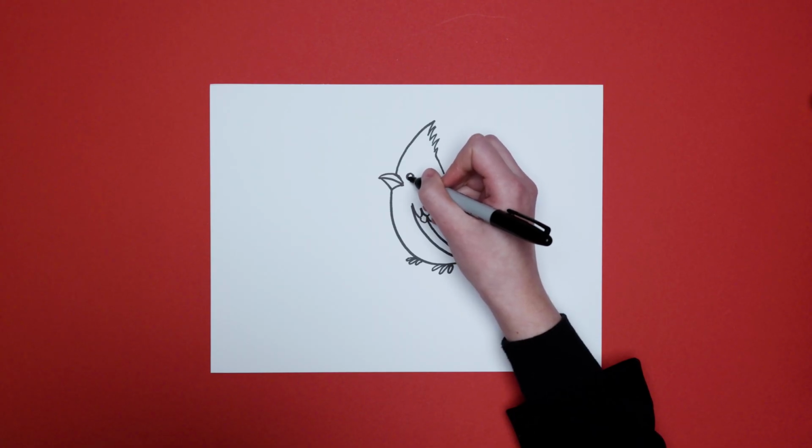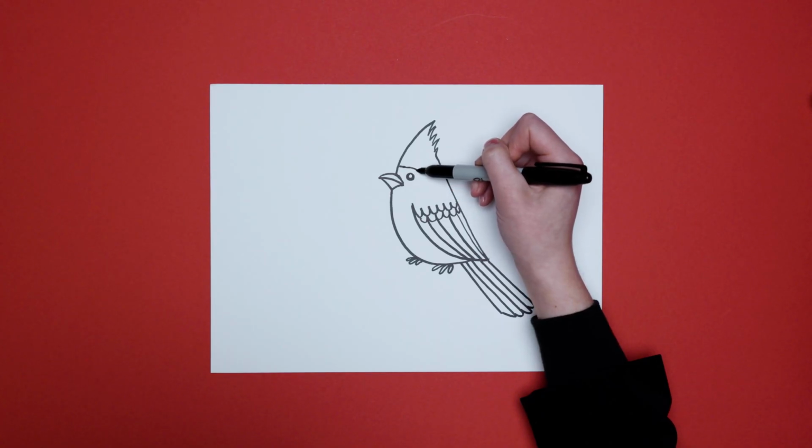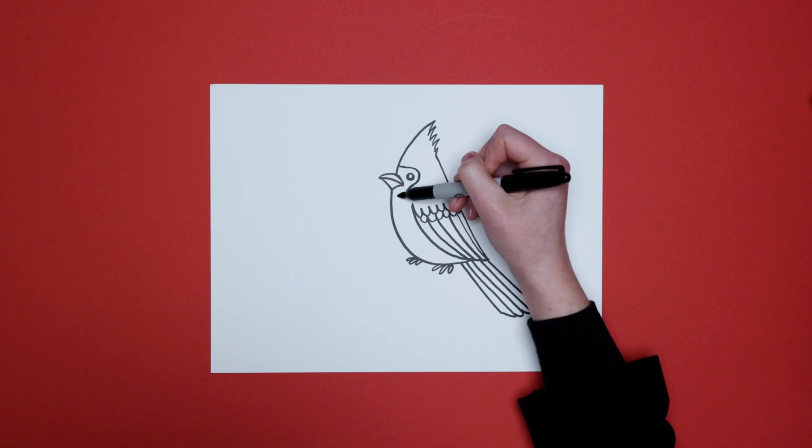For the dark part of its face, let's start with a line that starts a bit away from the beak, and then follow the shape around where the eye is and go inward. Start following this shape all the way down, around and back, right underneath the beak.